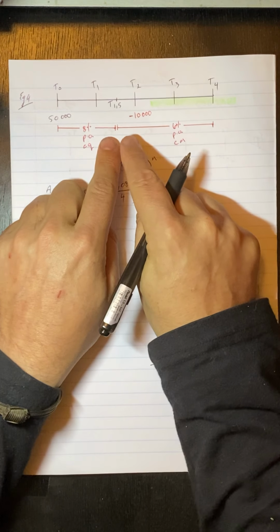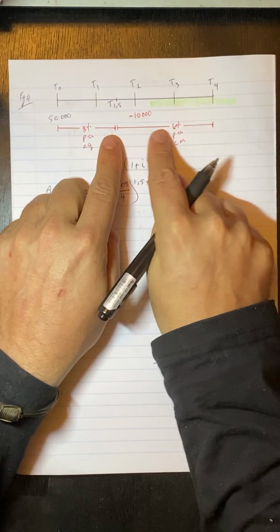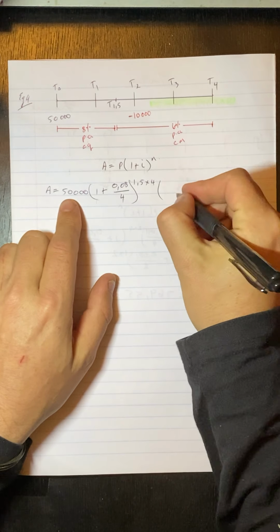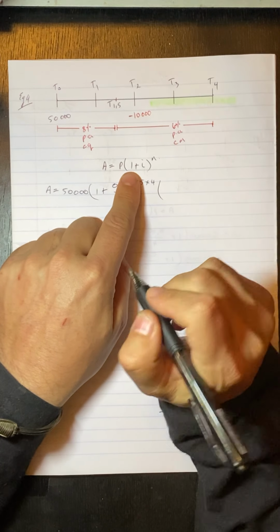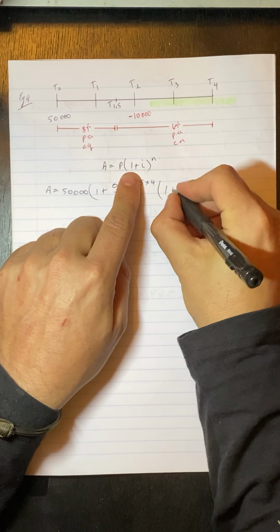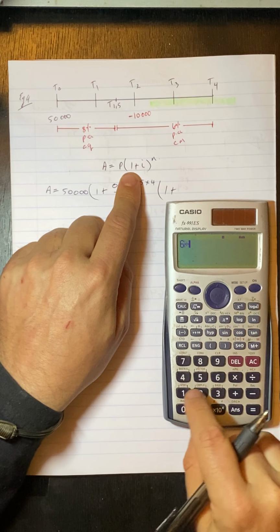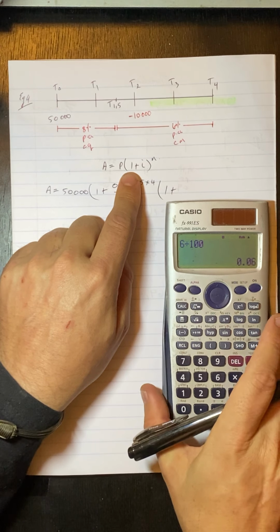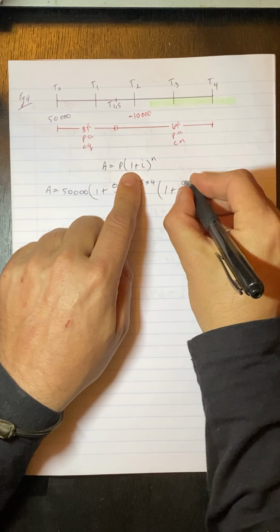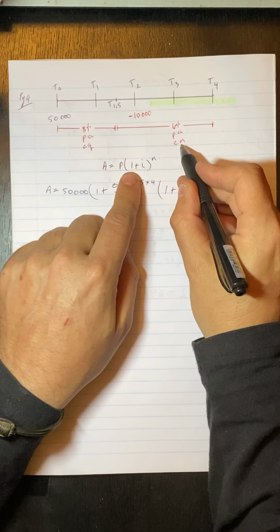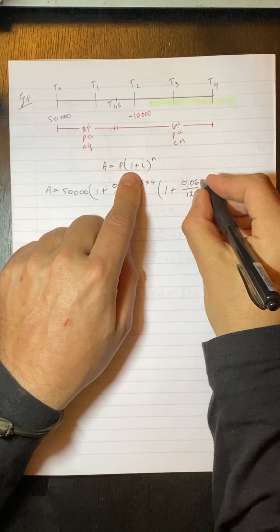Again, I'm only going to look at the interest bit. We've already got our principal, so I'm just going to multiply it by the change in the interest. So it's 1 plus. Our interest now changes to 6%, so it's 6 divided by 100, and we get 0.06. Divided by, now it's compounded monthly, so that's 12.